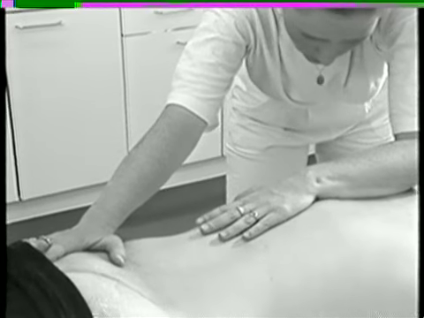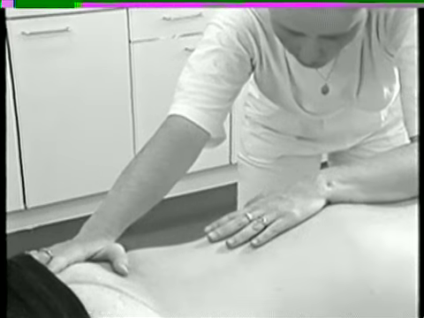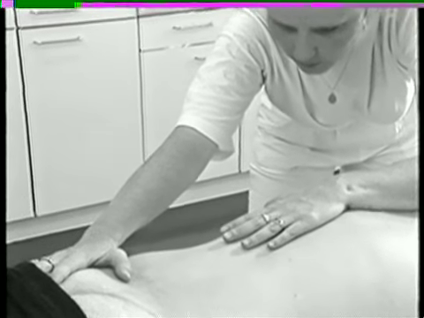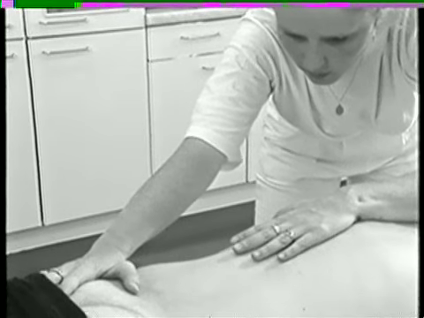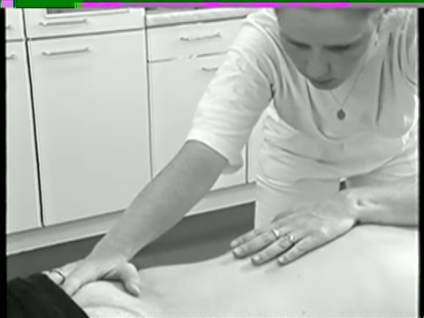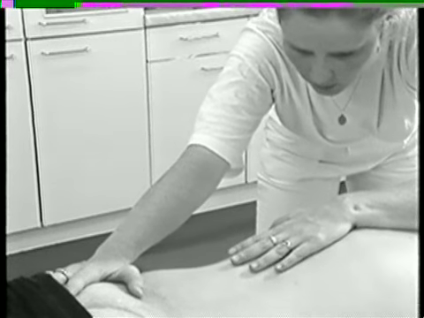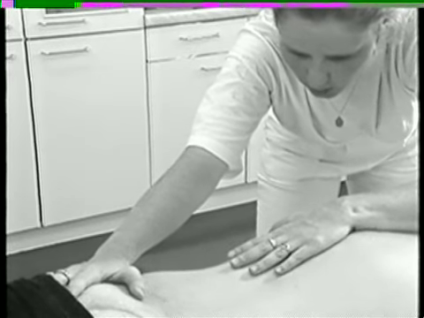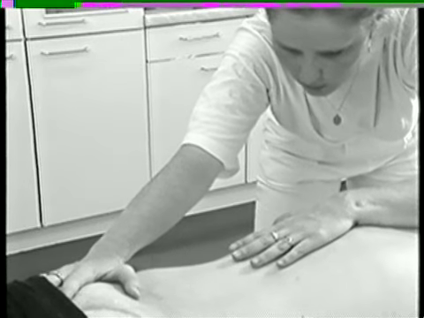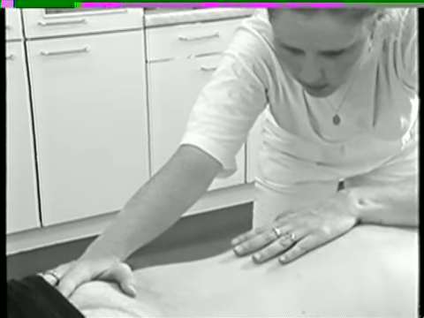Breathe out, breathe in, breathe out, breathe in. This is repeated 2 or 3 times. You can see that now the therapist's hands move further apart.